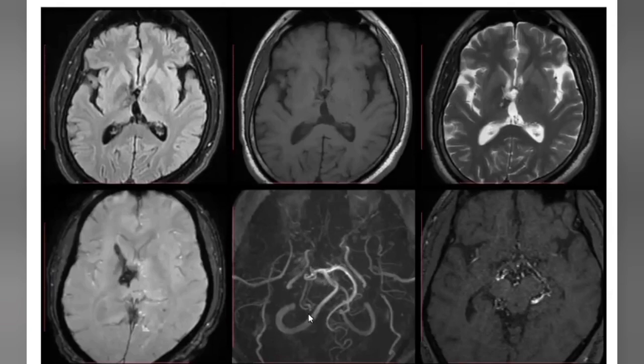So here you can compare the posterior circulation is relatively better, but the anterior circulation is gone. These are all collaterals here. So they tend to bleed, they tend to rupture and lead to intraparenchymal hematomas. So this is a disease.